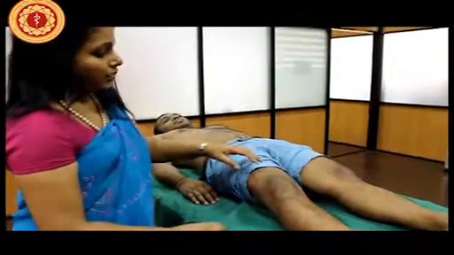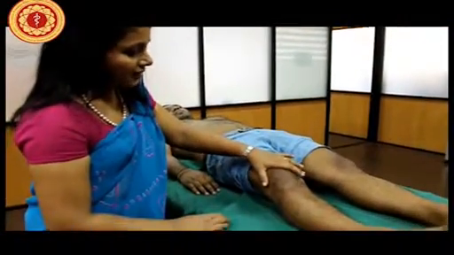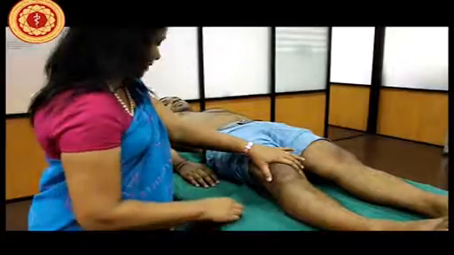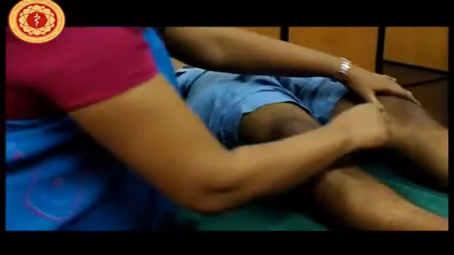Then I would see whether there is any free fluid under the patella. This is known as the patellar tap.